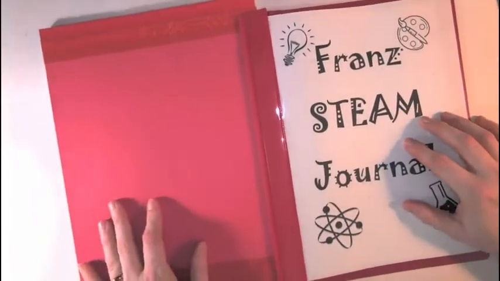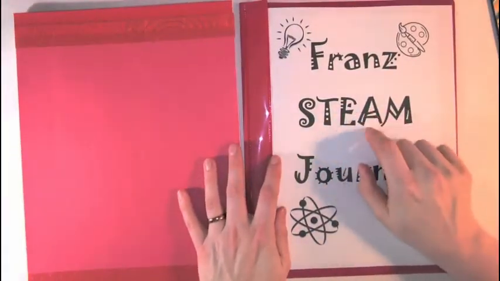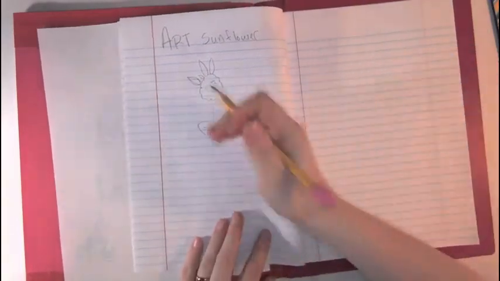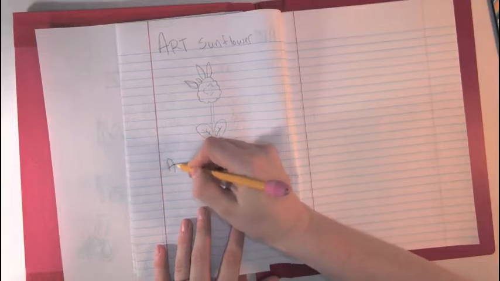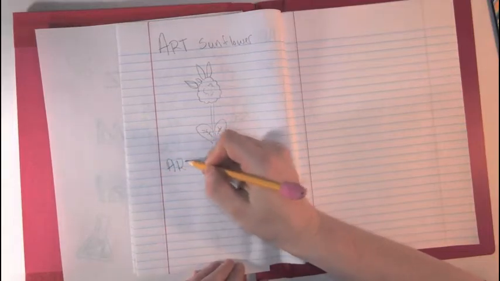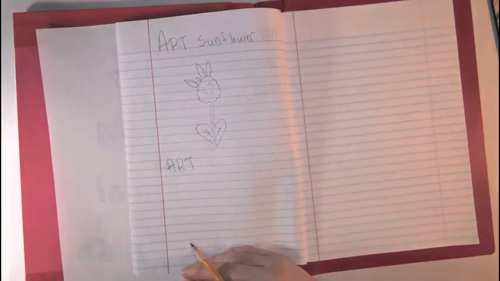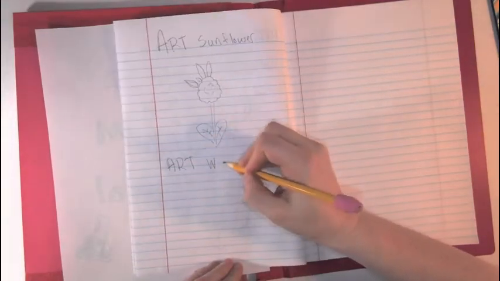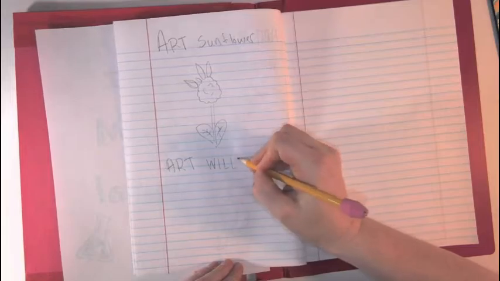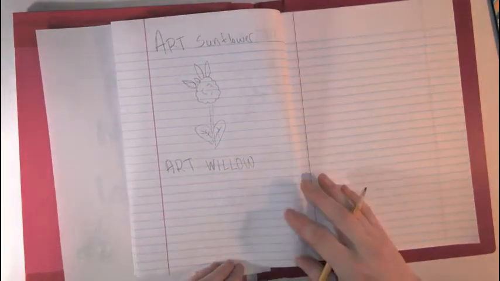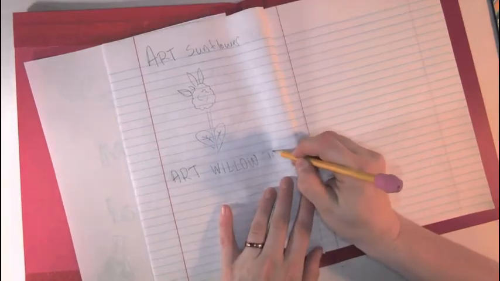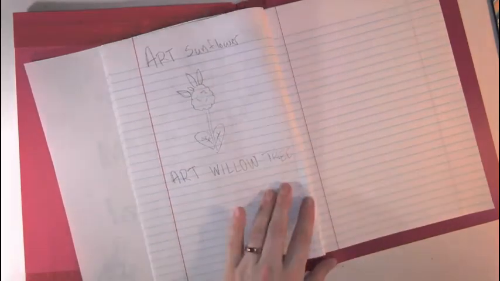All right, so now I have mine. And I wrote STEAM because I put art in mine. So you've got your STEM journal, and just find a new spot. It doesn't have to be a whole page. You can just put one in a small place. So what we wanted to write again was the word A, R, T. That's art. And then W, I, L, L, O, W, willow. And if you want to write tree, you are welcome to write T-R-E-E, tree.